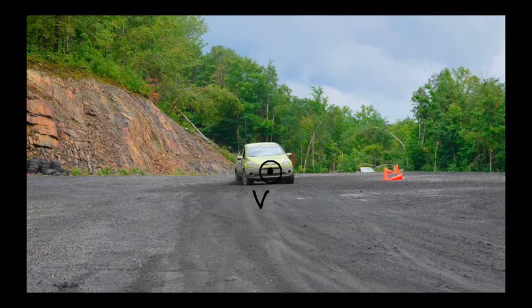So the acceleration is in this direction, towards the center of the circle. Now we need to take a moment and step back and look at what forces are causing this car to accelerate.